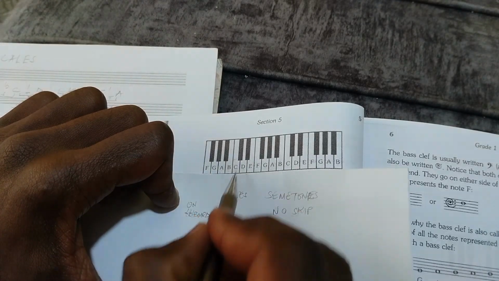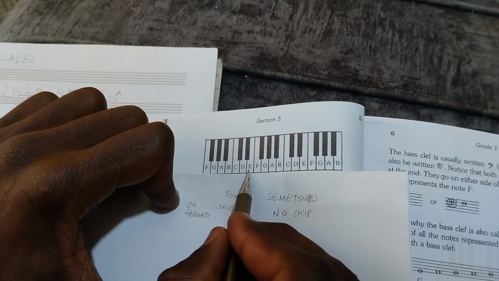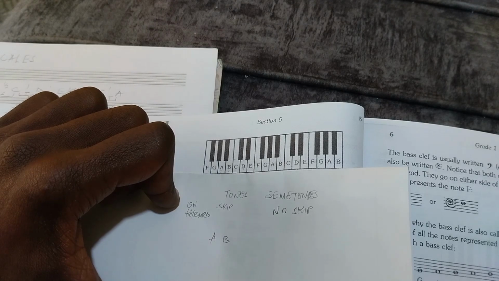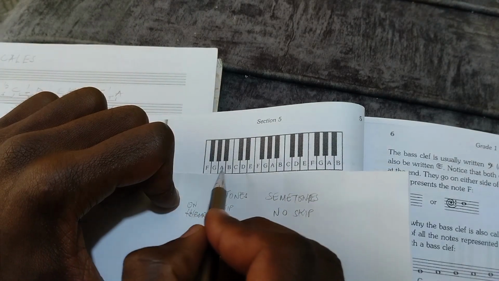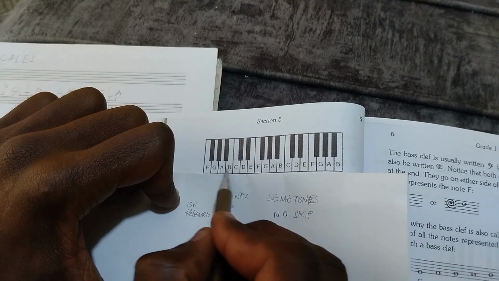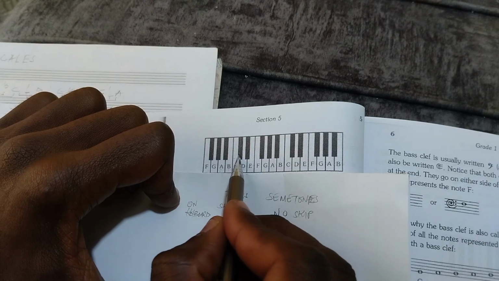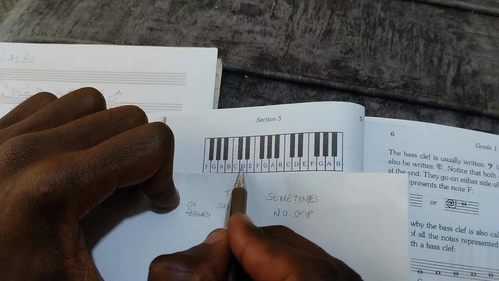On the white keys, you can go on and see we have got 2 semitones within an octave. An octave is moving from one letter until the repetition of the letter, which is about 6 tones. So we are going to have from A to B is a tone, B to C is a semitone, there is no letter in between. C to D is a tone because there's a black key here.